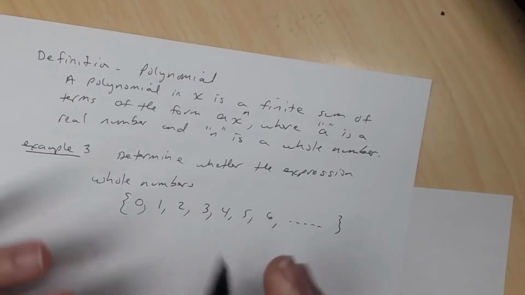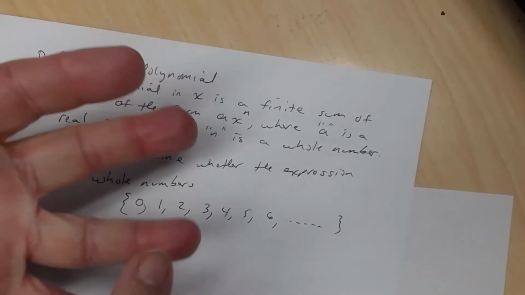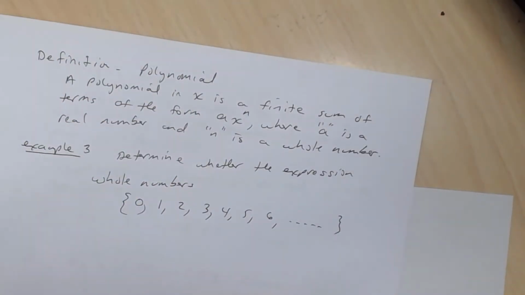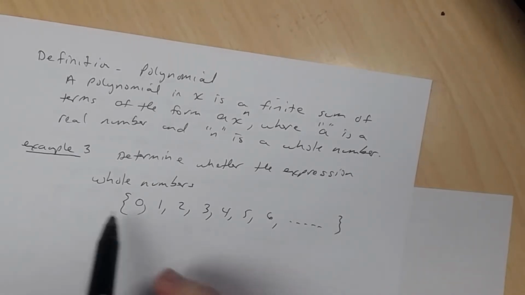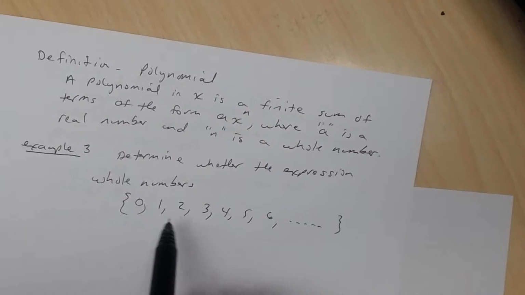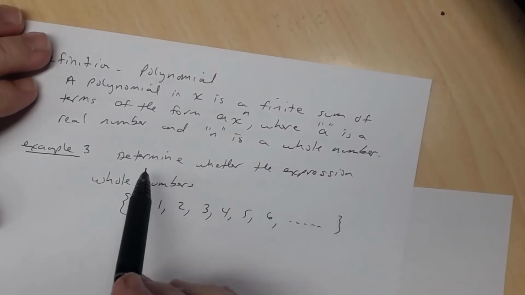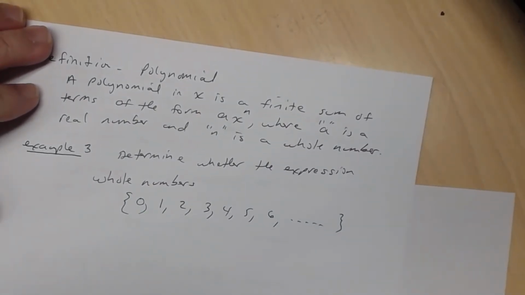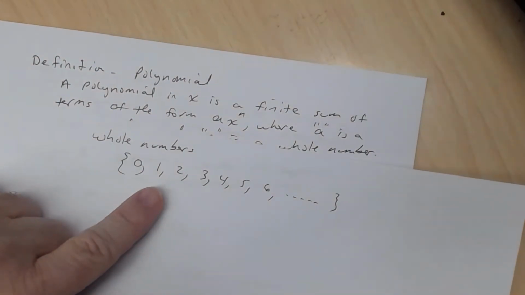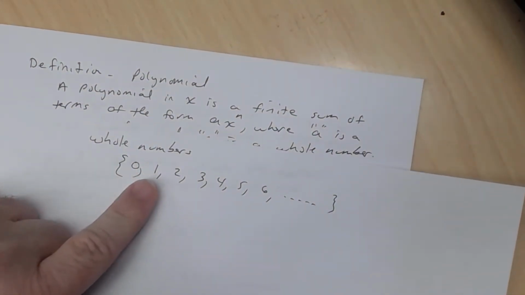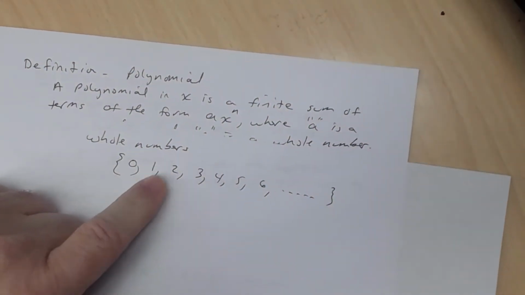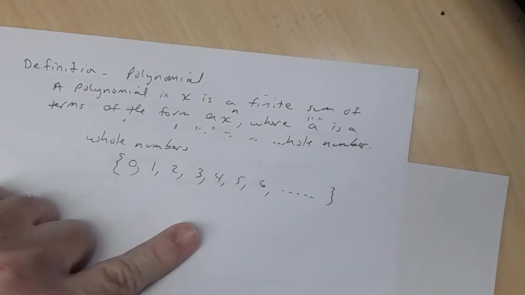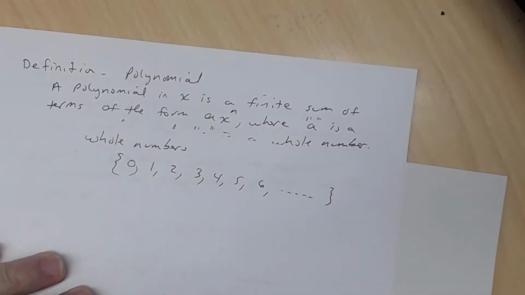Your whole numbers are 0, and then on your fingers you can count them: 1, 2, 3, 4, and so on. No decimals, no fractions, and none of them are negative. That's going to be important when we talk about polynomials. So remember that about whole numbers. Your smallest whole number is 0, and then you start counting: 1, 2, 3, 4, 5, 6, 7, 8, 9, 10, 11, 12, 13, and so on.